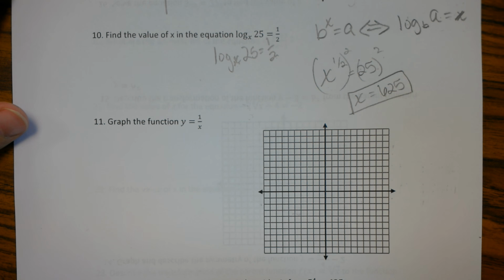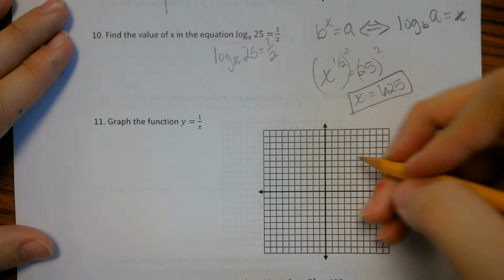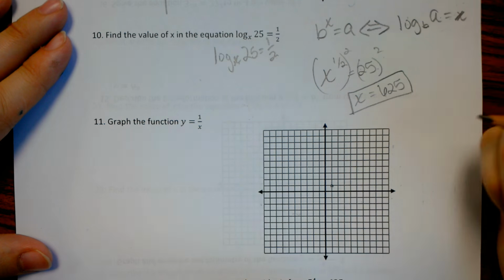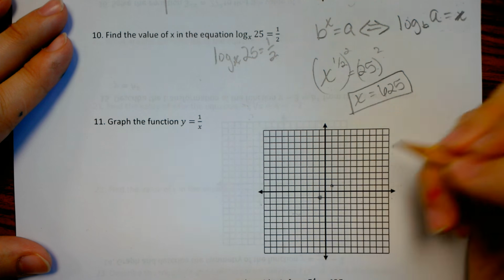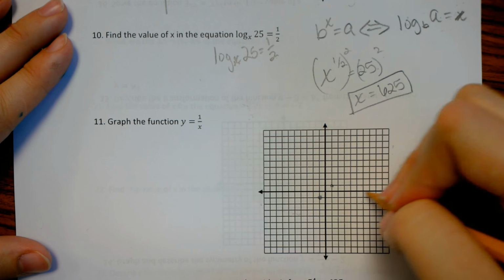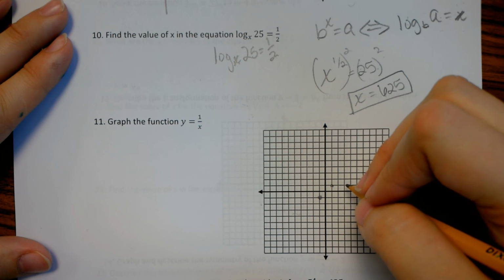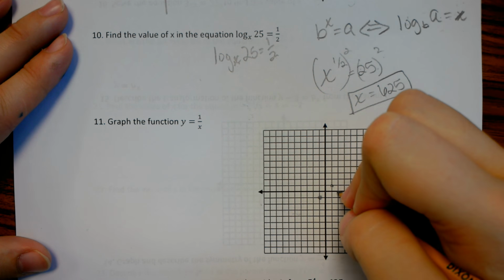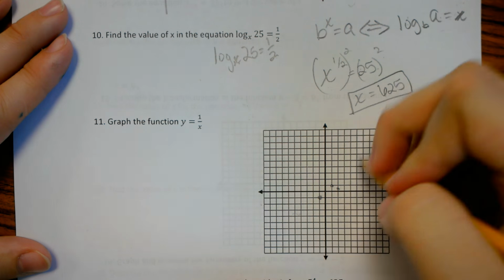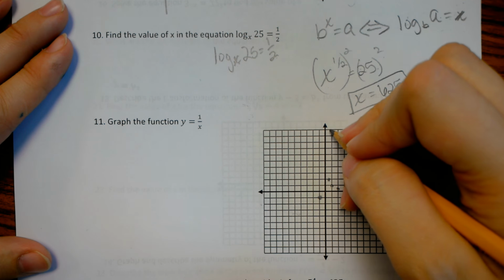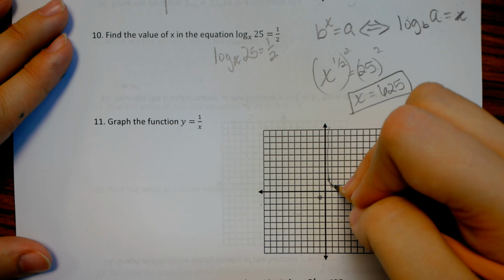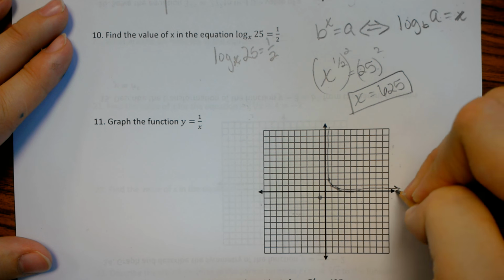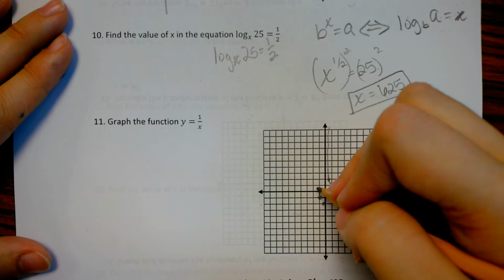Number 11 wants us to graph the parent function y equals 1 over x. 1 divided by 1 is 1. So 1 divided by -1 is -1. Then everything after that is going to be a fraction. So I'm going to say 2 is going to be 1/2. So 1 divided by 1/2 is 2. So it's just going to look like this. And the same over here.